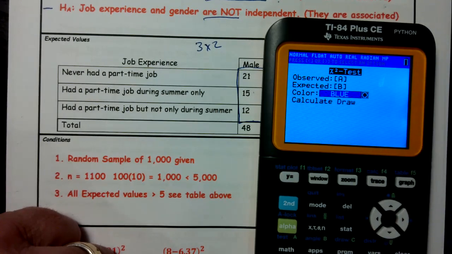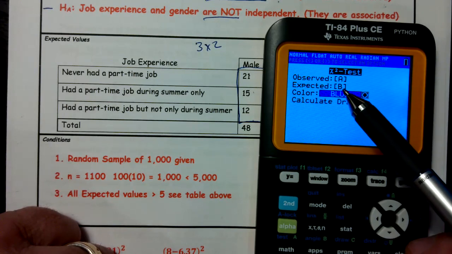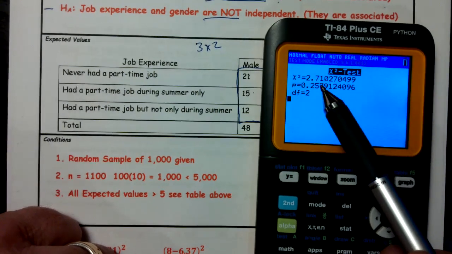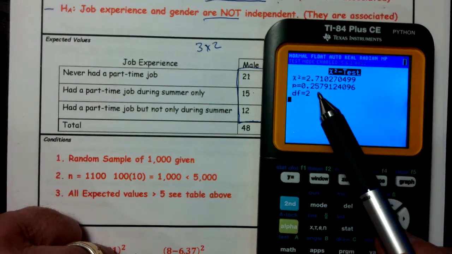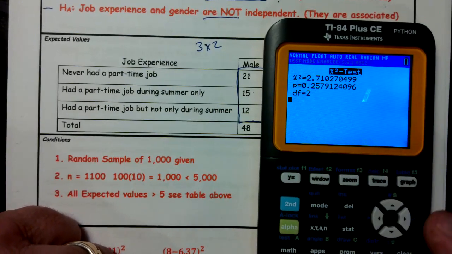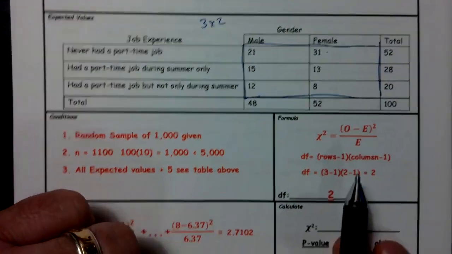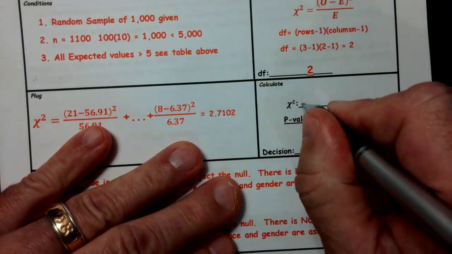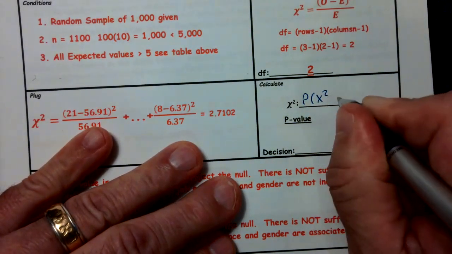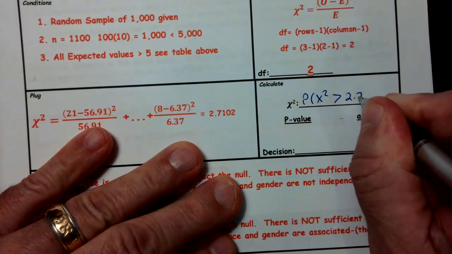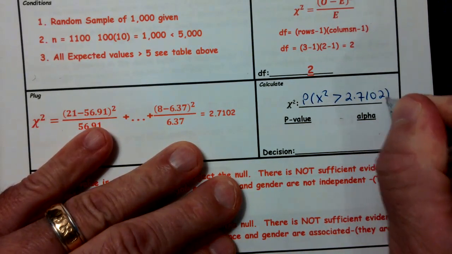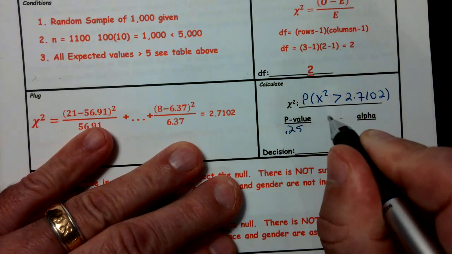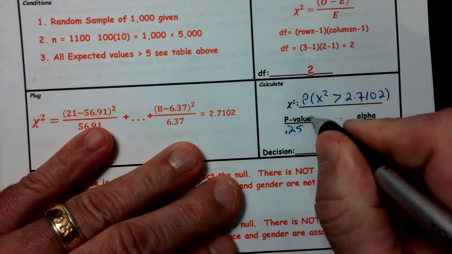Observed, expected. We put our observed in A, but our expected will show up in B, since we haven't put it there yet. Calculate. We end up with a chi-squared value of 2.7102 and a p-value of 0.257, which is a pretty large p-value. Let's record that: the probability that a chi-squared is greater than 2.7102 is a p-value of 0.2579.